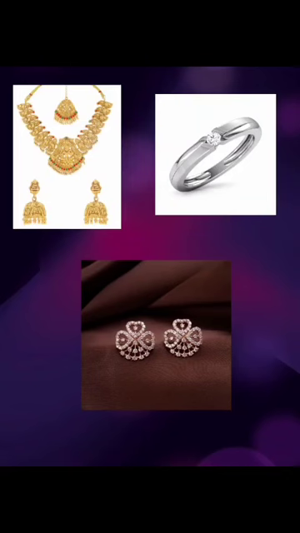I am here to discuss the chapter Metals and Non-Metals, about the concept of metals. You must be familiar with these pictures, right? The first one, the second one, and the third one. What does the first one mean? Yes, it is an ornament set, a gold ornament set. What does the second picture mean? It's a platinum ring. And the third picture? It's a diamond earring, right? Okay, good. You all are familiar with it.